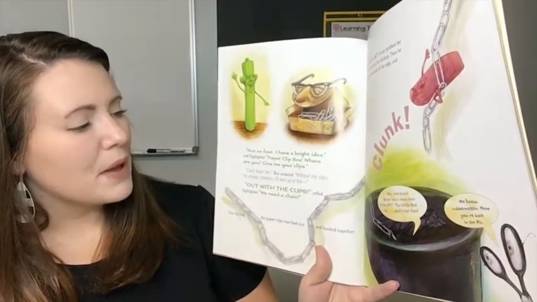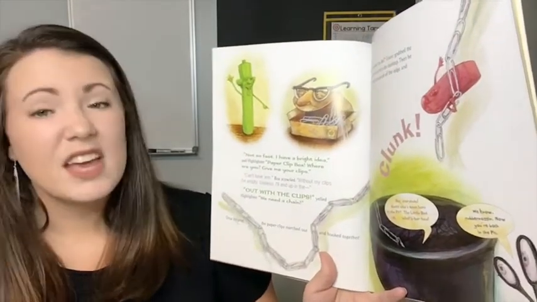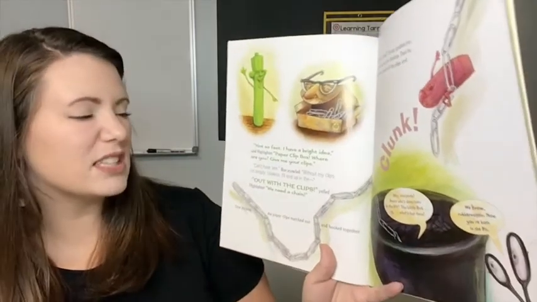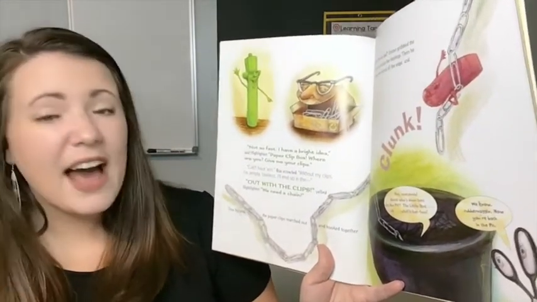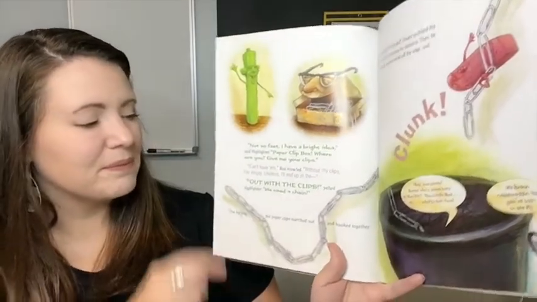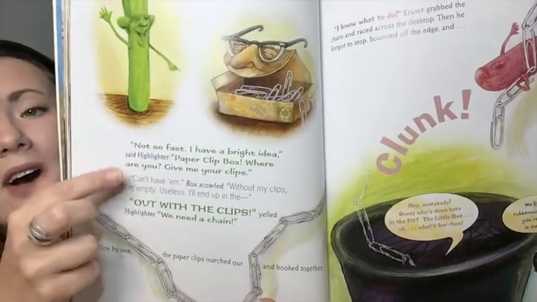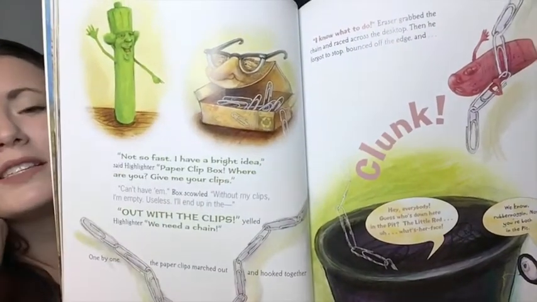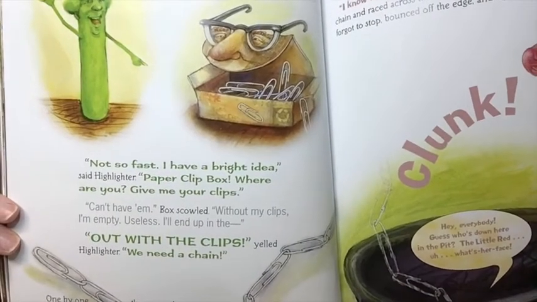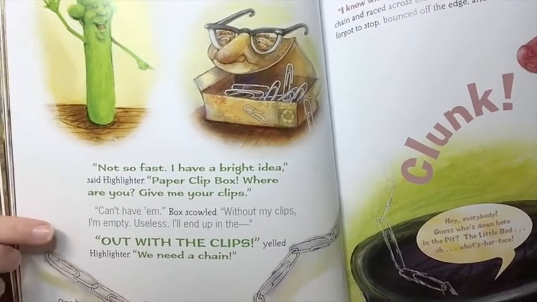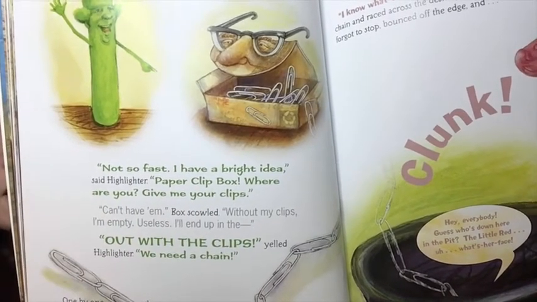Paperclip Box, where are you? Give me your clips. Can't have 'em, Box scowled. Without my clips, I'm empty, useless. I'll end up in the... Right here, I want you to think about how does Paperclip Box feel about having to give up his paper clips? How does he feel? Can't have 'em, Box scowled.